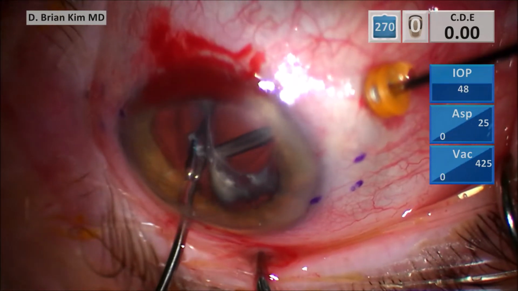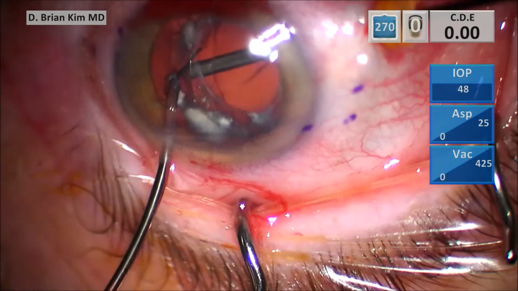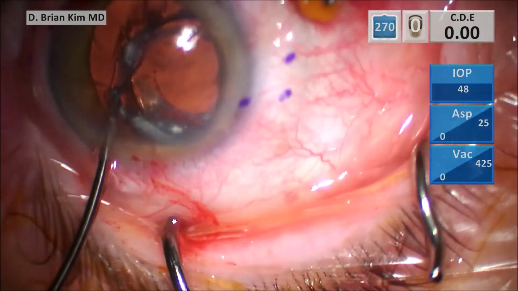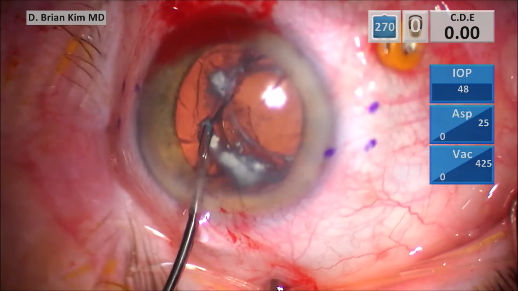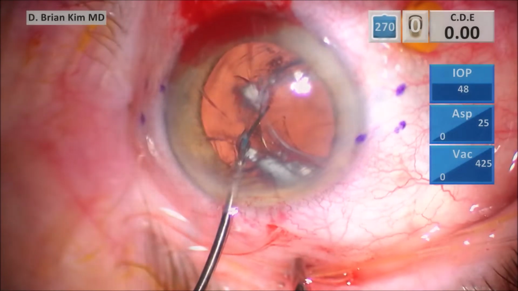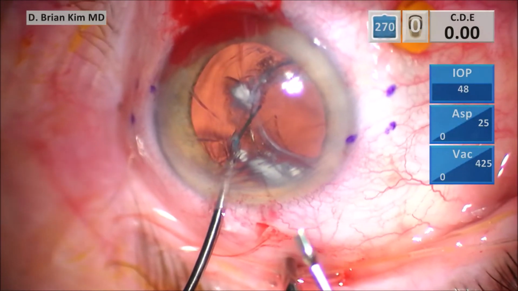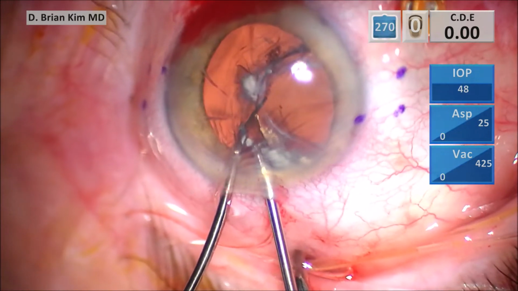I want to make sure I get a good firm grasp. So while I'm supporting the lens with the vitrector, I take another grasp, which is a good bite. And then I take the vitrector out. And then I'm going to grab with another IOL holder here. And you want to use the IOL holder because it has serrated teeth. You don't want to use something that has smooth teeth in this situation. You don't want to lose the lens.